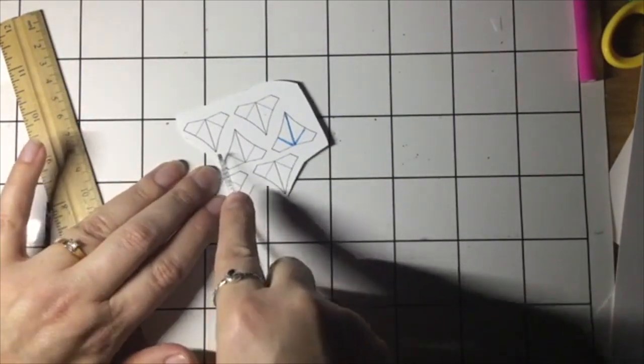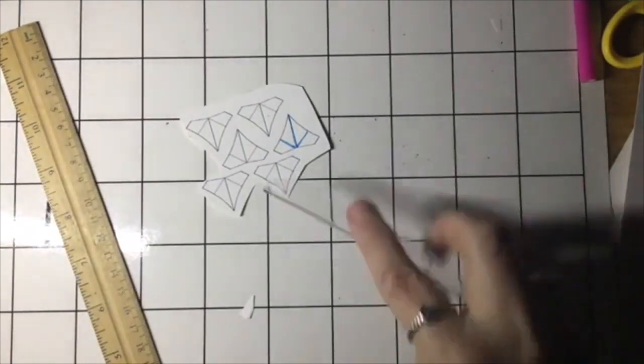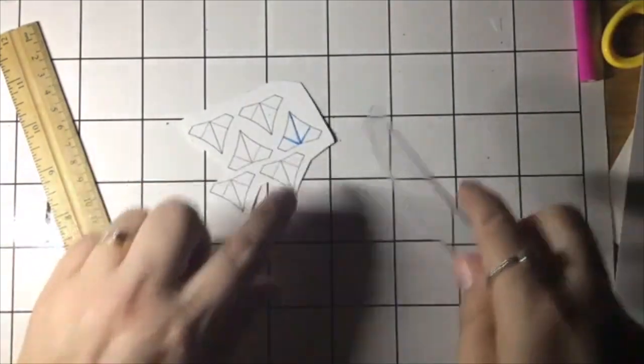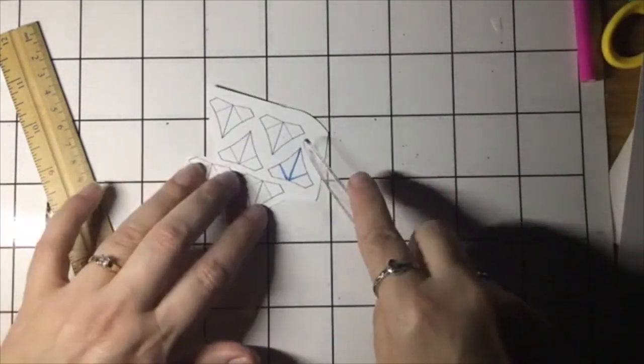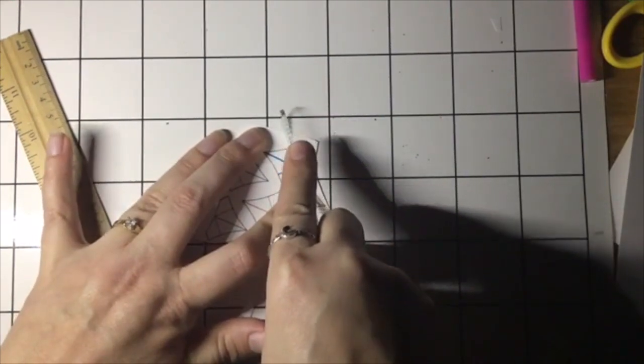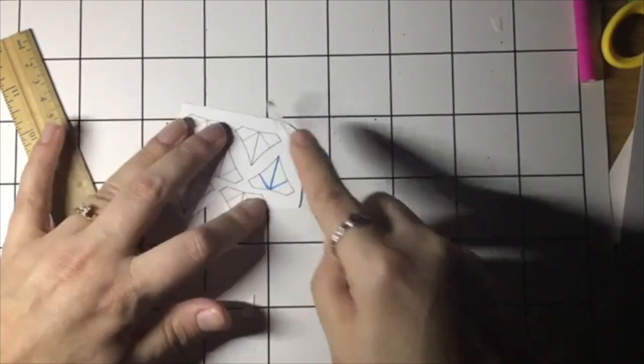It doesn't look like it's doing anything, I know, but it really does. You can see the indentation you're making. It will help when you have to fold these little bitty pieces, okay? So now I'm going to do it for my diagonals here. This is one of those times where you've got to pay attention to detail.